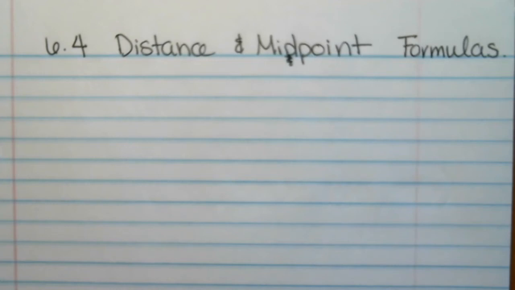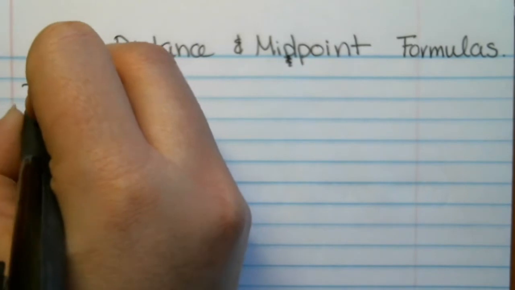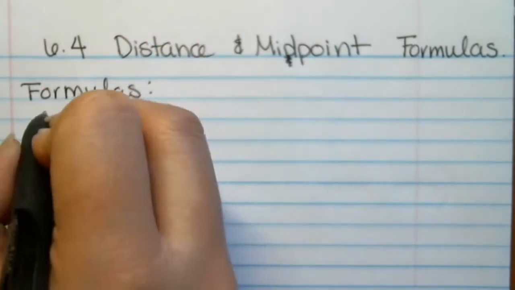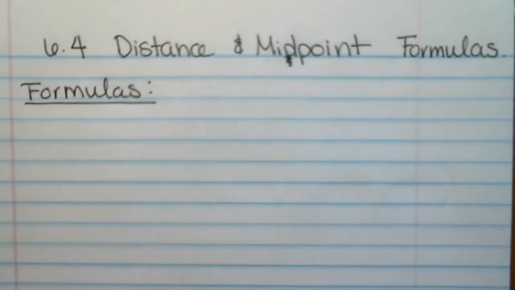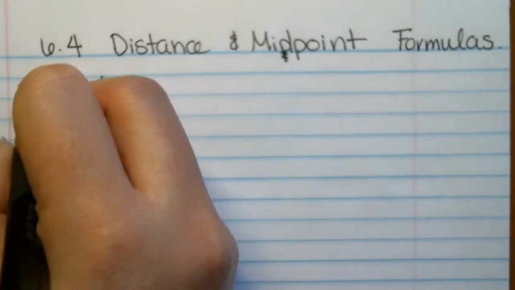Hey everybody, so in this video we're going to talk about section 6.4, which has to do with the distance and midpoint formulas, and we're also going to talk a little bit about circles in this section. Okay, so let's start with just giving the distance and midpoint formulas. Okay, so the distance formula gives the distance between 2 points.